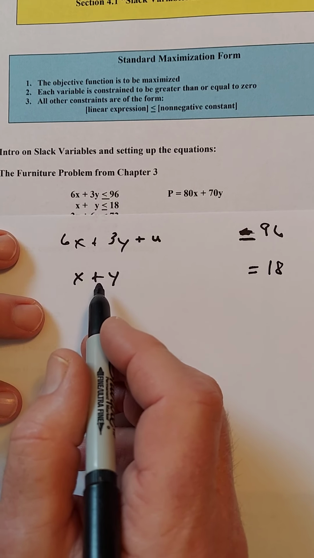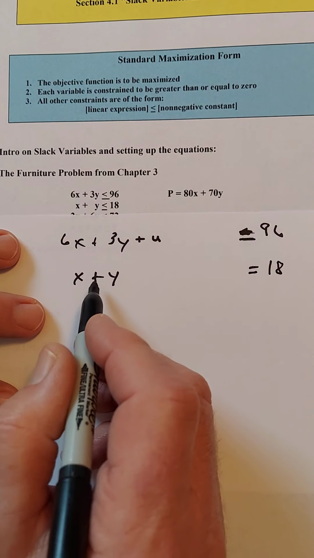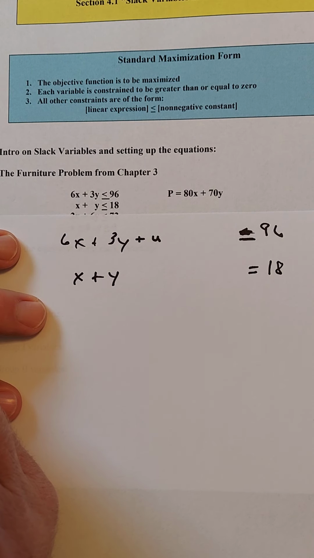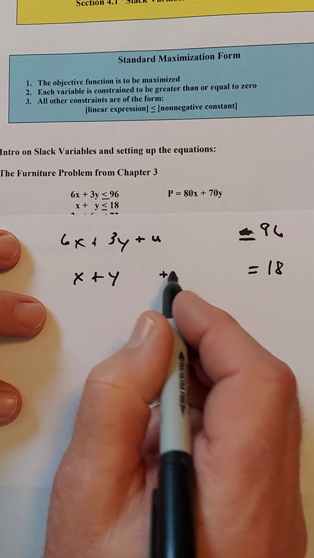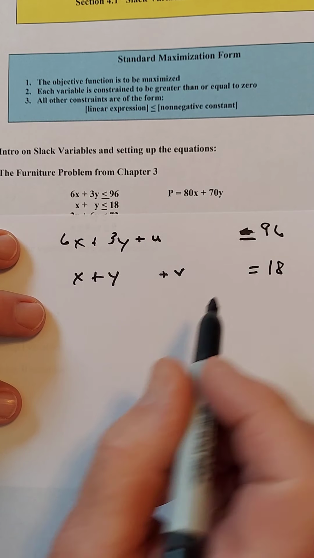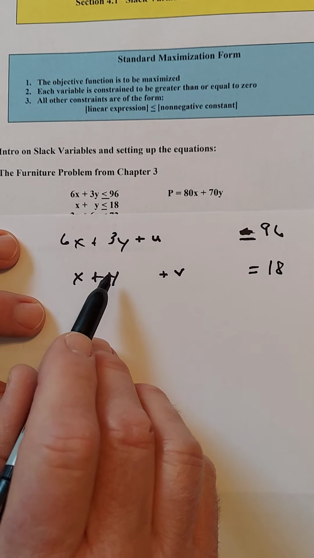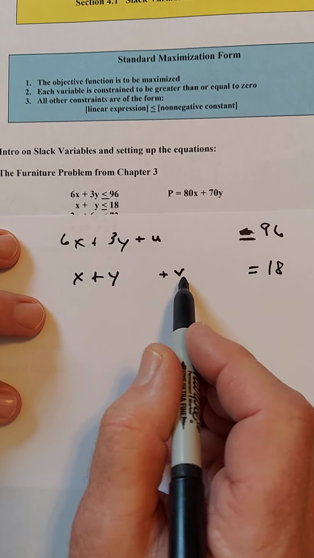Well, 17 is okay because that's less than or equal to 18. But if I want to make it equal, then I've got to add a little bit more. This might be a little confusing, but now I'm going to add in a different variable, v, because these two might have different values, but they're both slack variables. U picked up the slack for that one. V picks up the slack for this one.